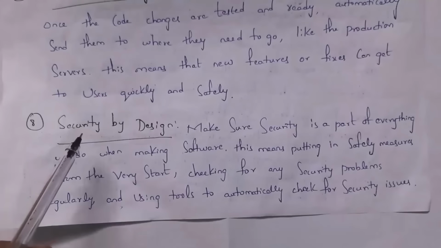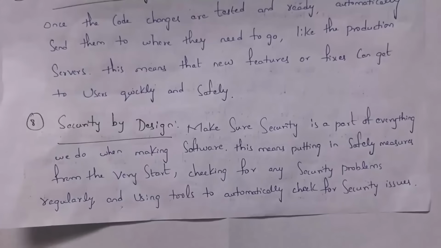Eighth one is security by design. As we know, many hackers are involved. So providing security to software is very important. So even here they will use automation tools in order to provide security.